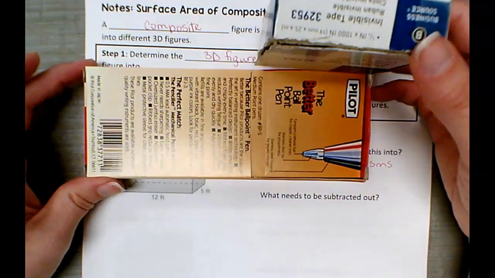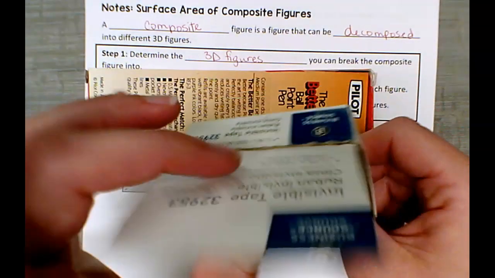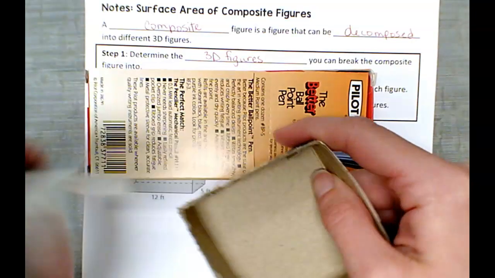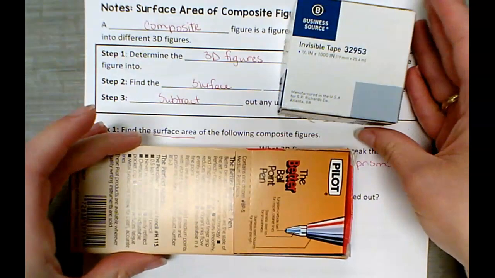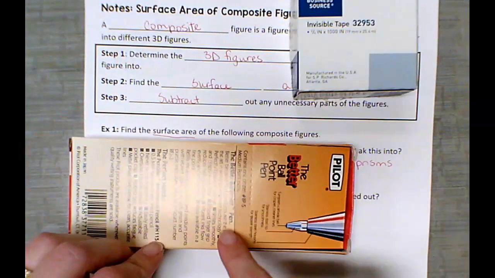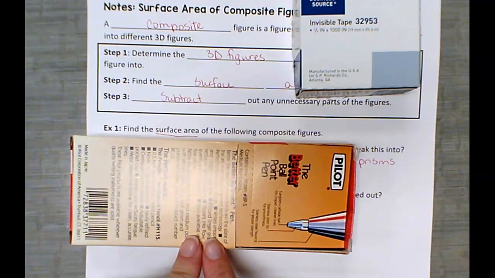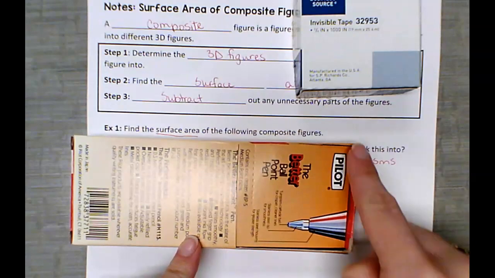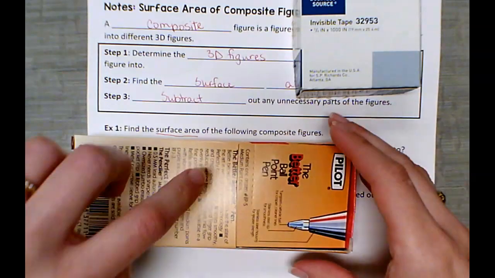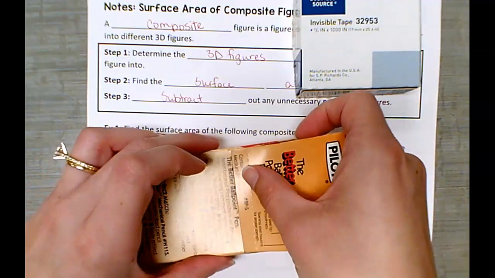So what I would do is I would remove this bottom right here. So I would remove that so it's nice and open. Set that to the side. And then I would also remove this piece right here. And notice that it's not the big base. It's not the base of the larger prism. It's actually equal to the base area of the smaller prism. So I need to take this out as well. It's going to be difficult.